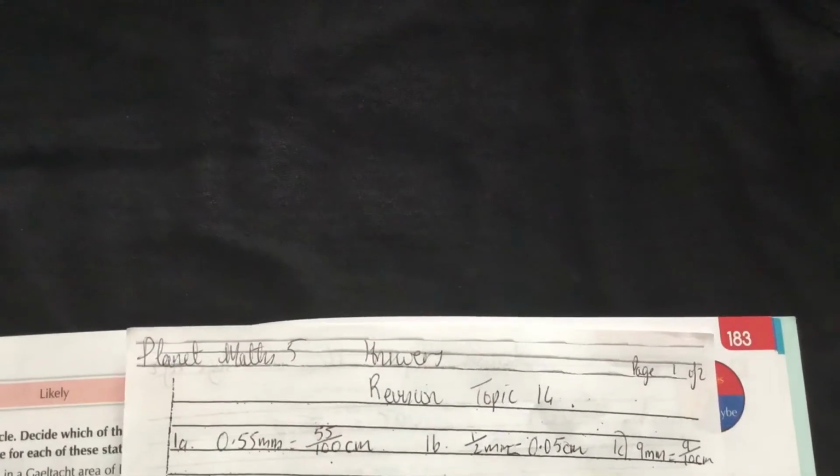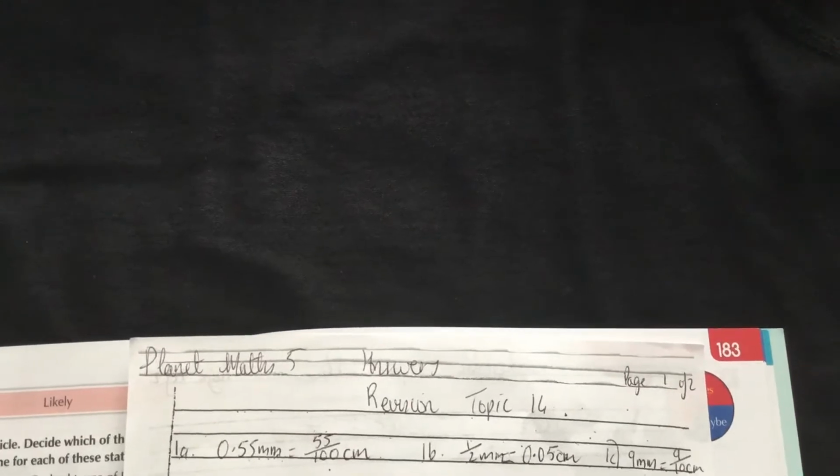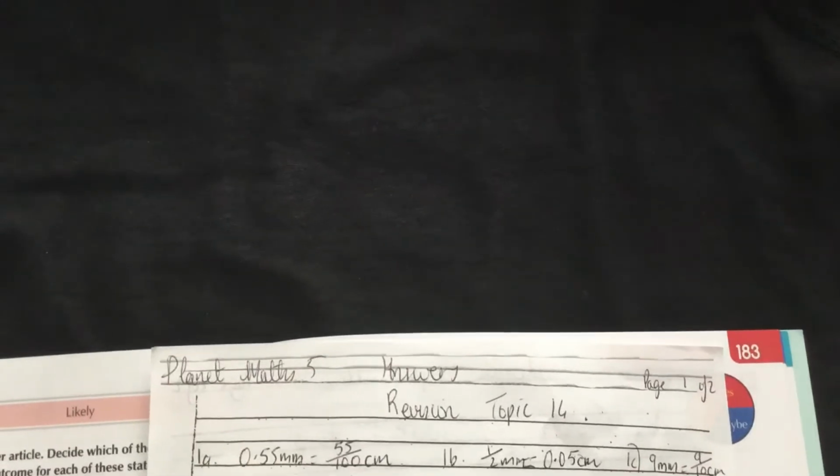So for the first one, we had 1A, it was 0.55 of a millimeter, which is 55 expressed as a centimeter. We found that it was 55 out of a total of 100, 55 hundredths of a centimetre. Now, if you look at 0.55, there are two numbers after the decimal point, and there are two zeros in 100, so you put it over 100.